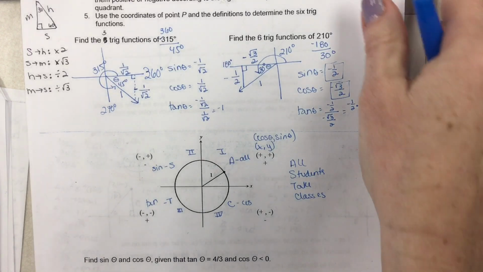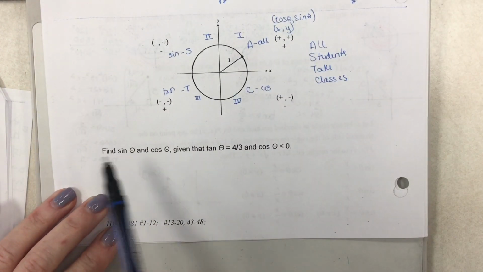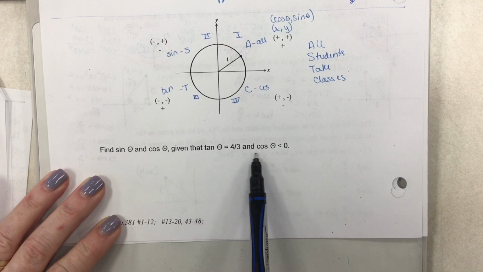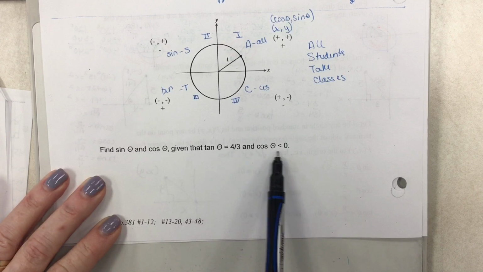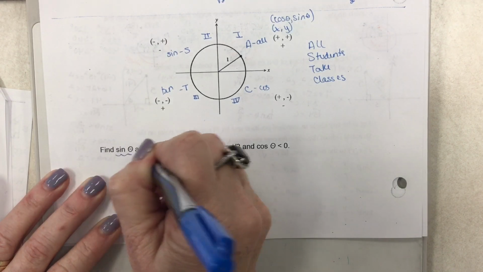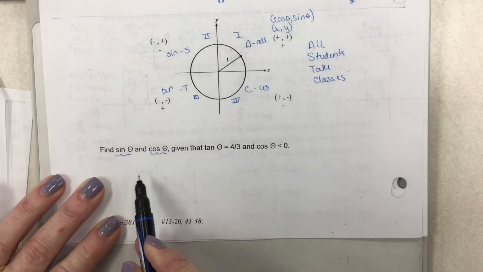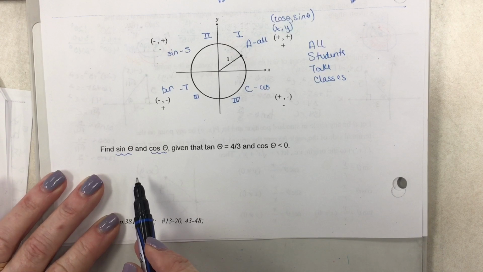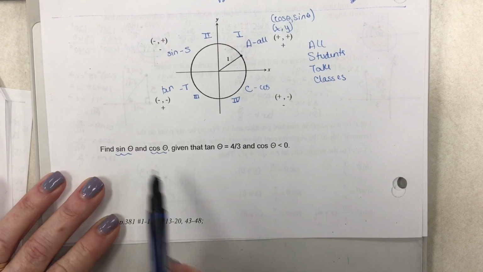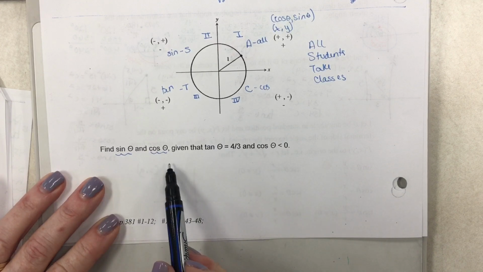So down below, it says we want to find sine theta and cosine theta, given that tangent theta is 4/3 and cosine theta is less than 0. Now let's just stop a second and look at sine theta and cosine theta. What am I looking for? You're either going to be looking for an angle measurement or you're going to be looking for a ratio. On this problem here, is it an angle or is it a ratio? Why do I know that it's a ratio?